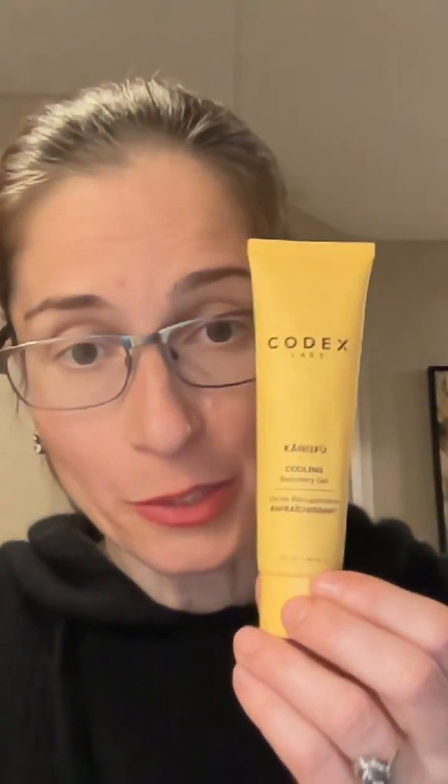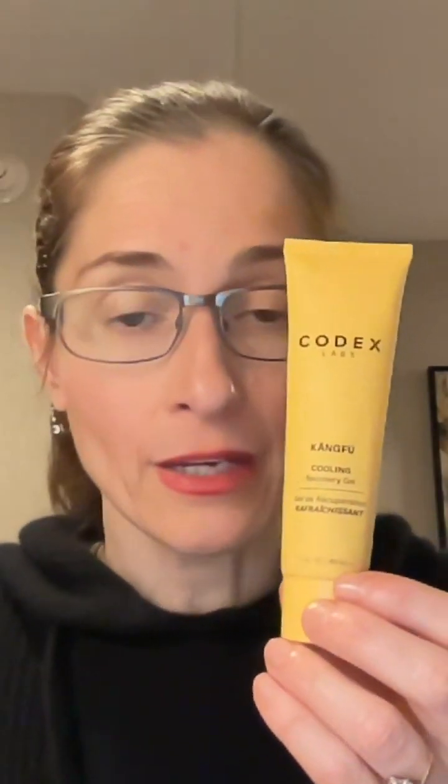So when we move further down, there's one more product that I'll talk about before we talk about staph and infections, and that is the Kung Fu Recovery Gel. This is one of our new products. It was actually designed specifically for recovery post-radiation, post-UV, post-laser.